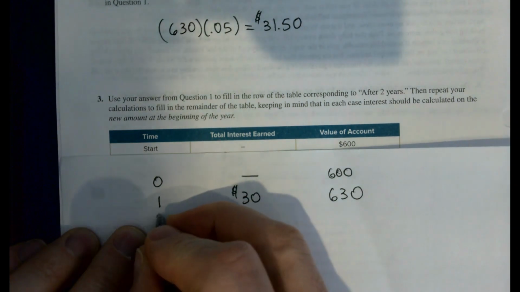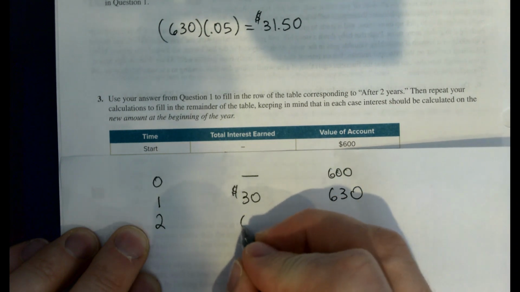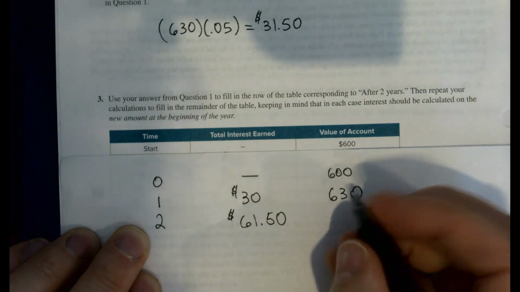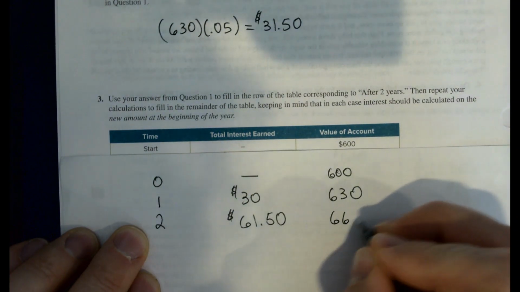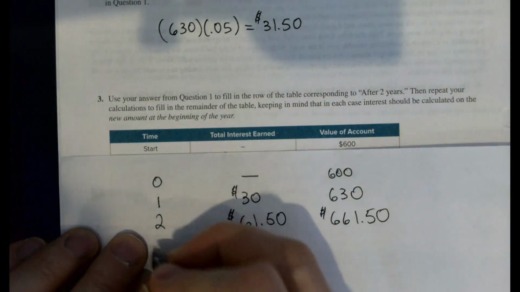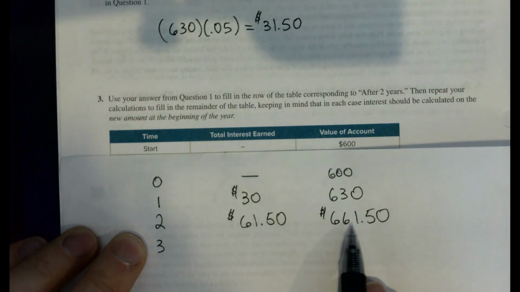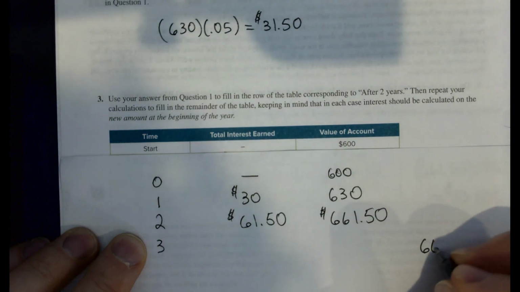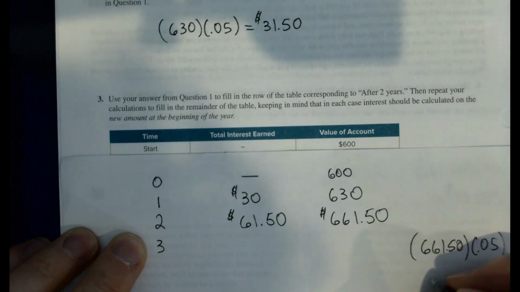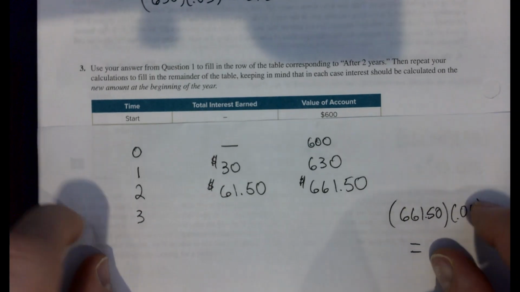Well, in year 2 is where it changes. We already got that. We're going to add in $31.50, not $30, so we end up with $61.50. We're going to add that back to the initial amount, and we get $661.50. Well, then things become annoying, because for year 3, to get the amount we need to add to the $61.50, we've got to find 5% of $661.50. Well, we have to multiply that by 0.05, and we got to calculate that. Well, we need to do that for the next couple years.